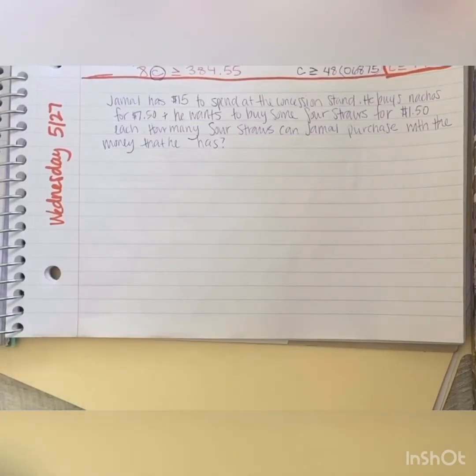For Wednesday's lesson, we are solving real world inequality problems now. You're going to have 4 of these to do in your pod today. So let's take a look at an example.